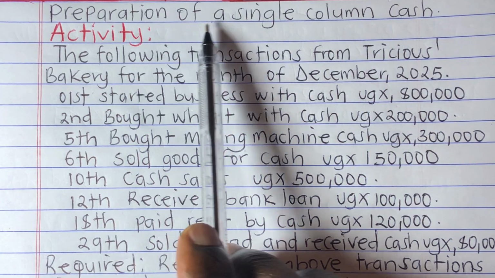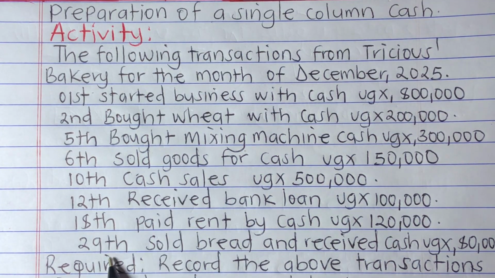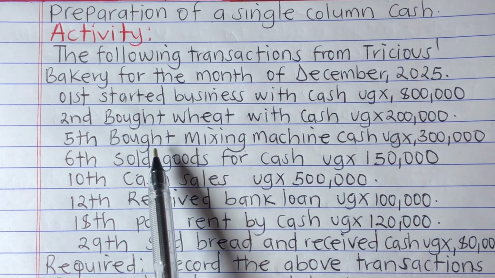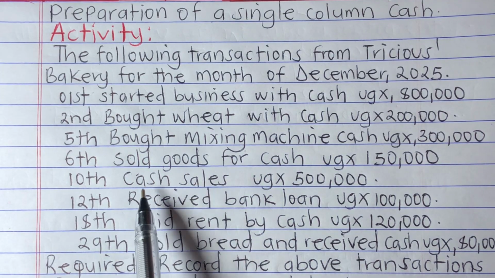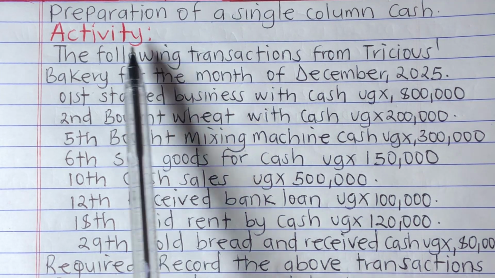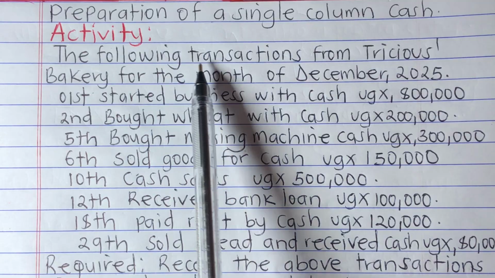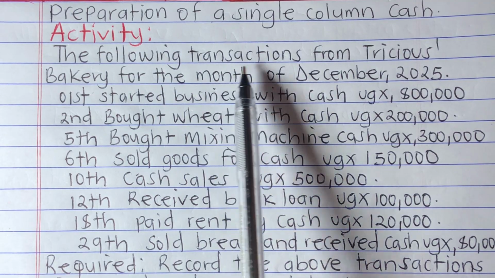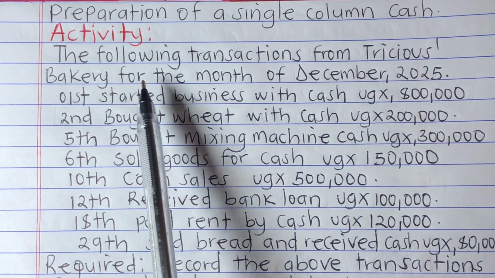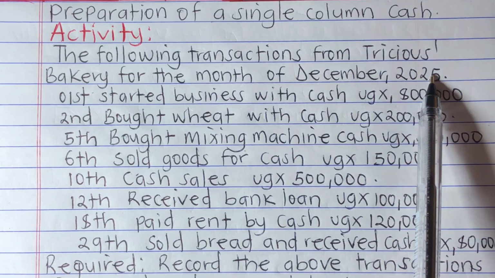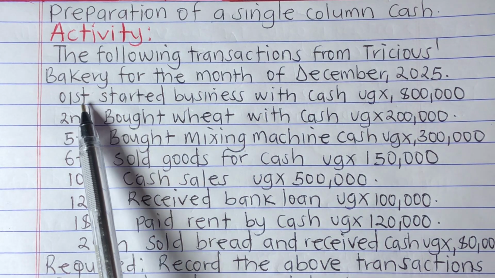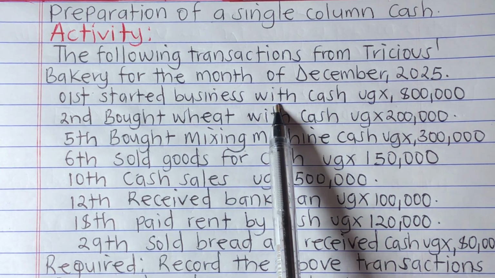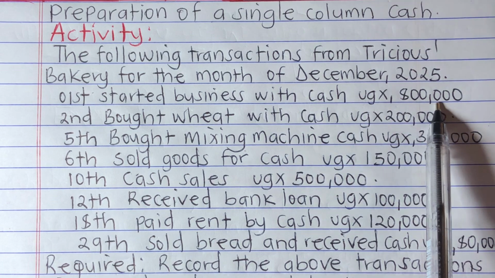We have an activity here, so I'm going to read out this example and then show you how I worked it out. The activity goes: the following transactions are from Triscus Bakery for the month of December 2025. On first, started business with cash UGX 800,000.